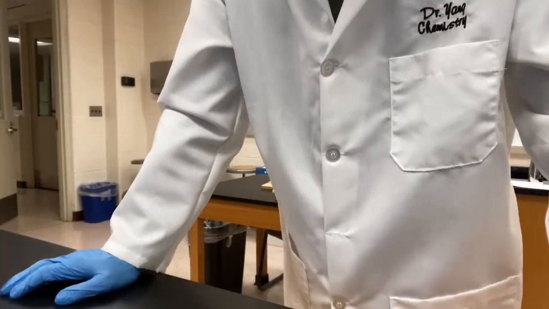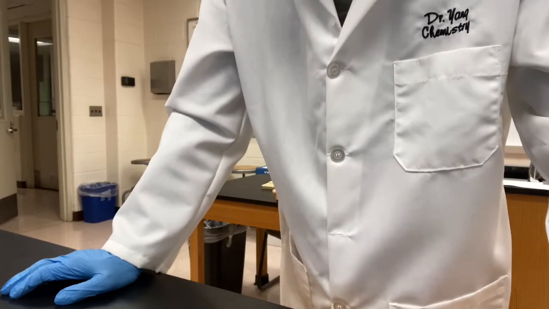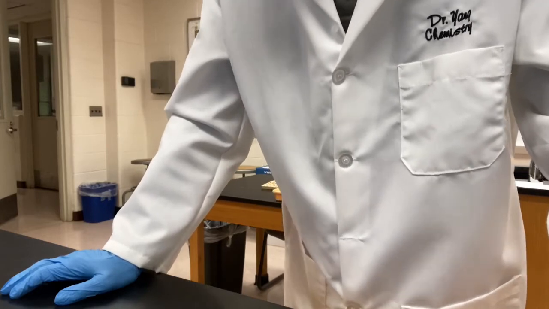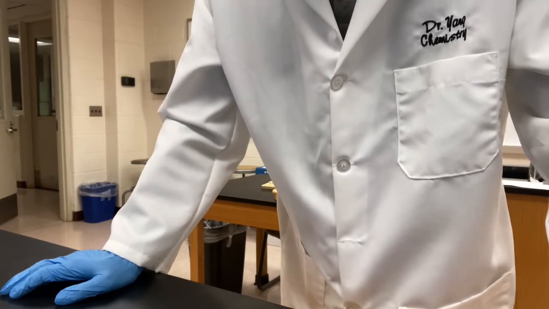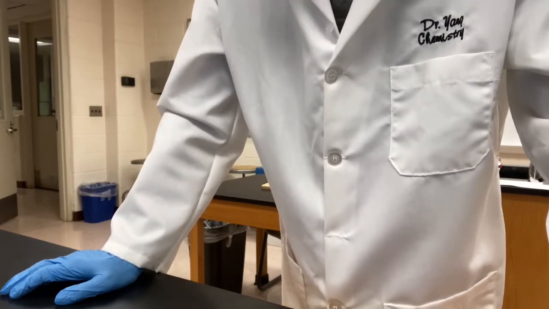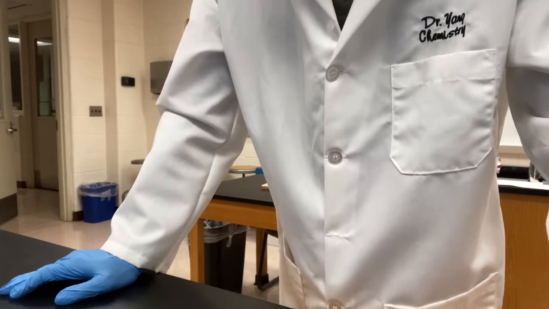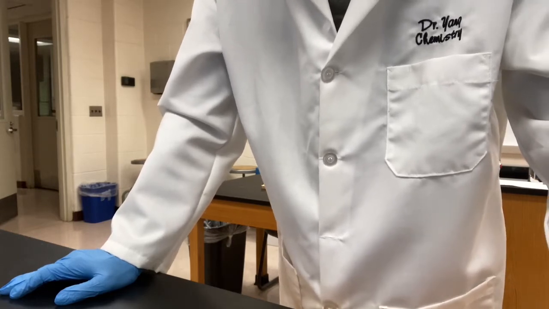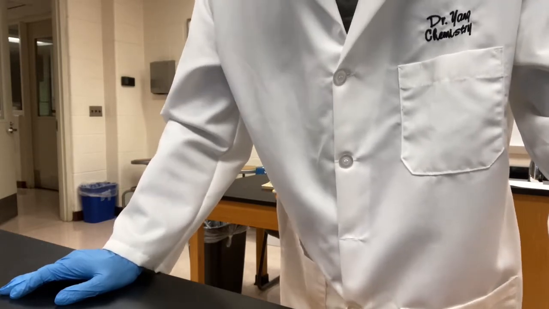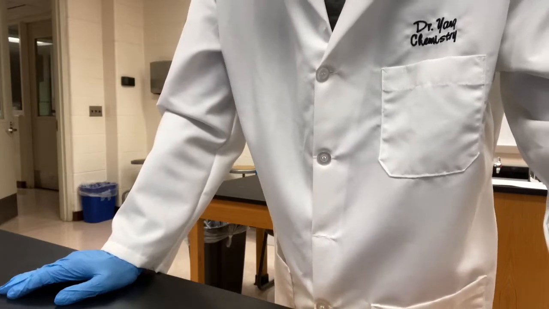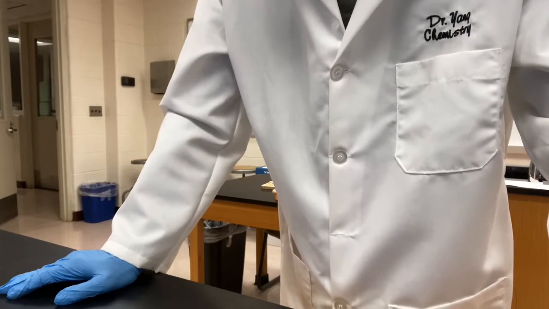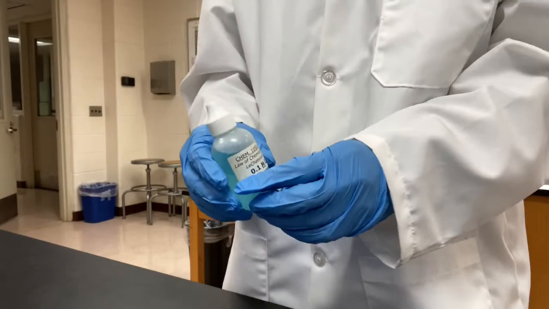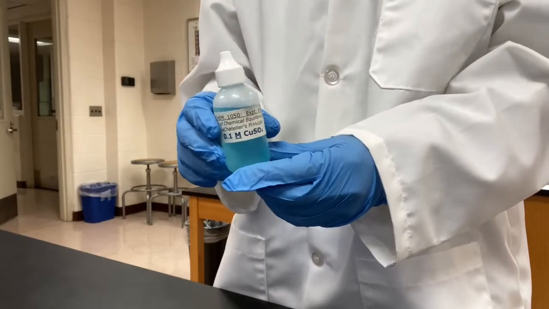We're ready to start. Before that, I would like to remind everyone that the report sheet of this lab is different from the report sheet in the lab manual. Please follow the video, follow the procedure, and fill in your report sheet provided on the Canvas. So this is what we need for this part of the experiment.